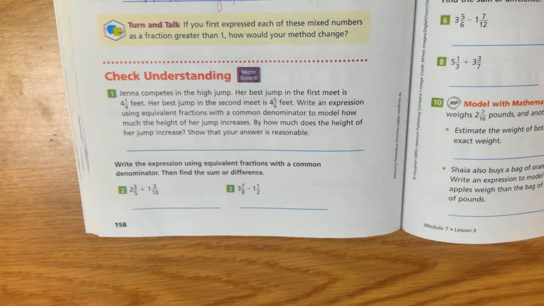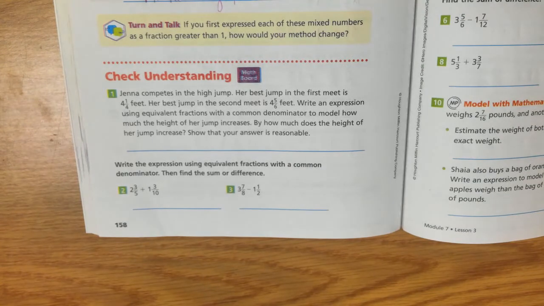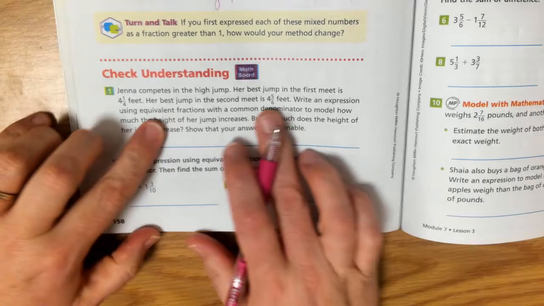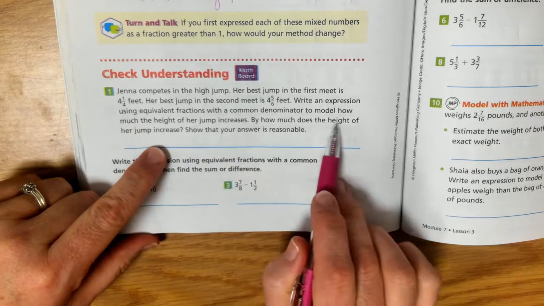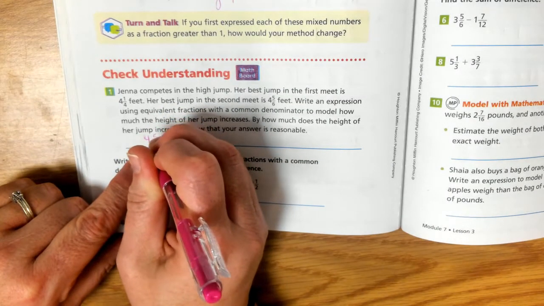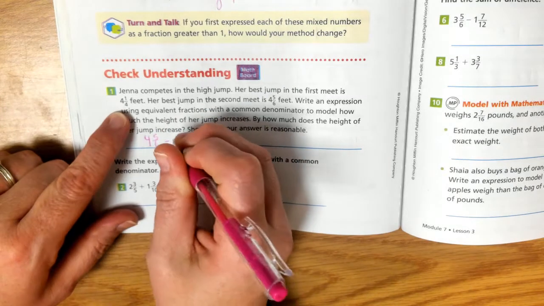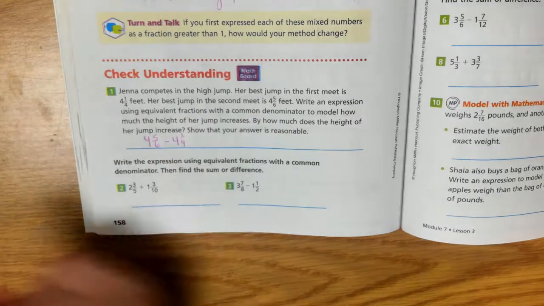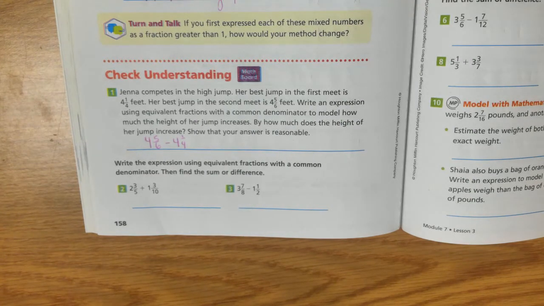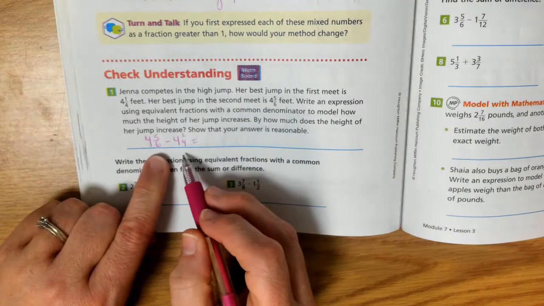So are we adding or subtracting in this problem? I hope you said that we are subtracting, because we want to know what the difference is. How much does the height increase? So we have 4 5/6 minus 4 1/4. So we need to first find a common denominator, right?